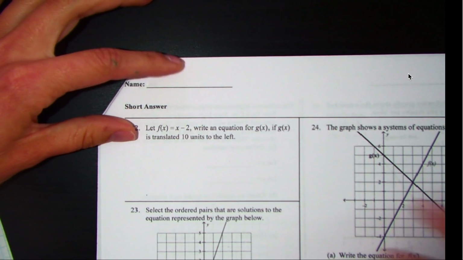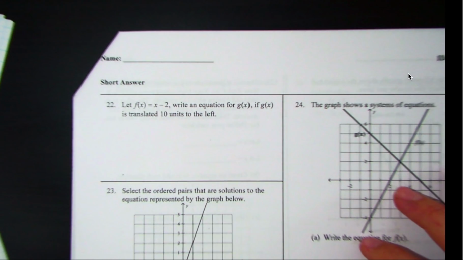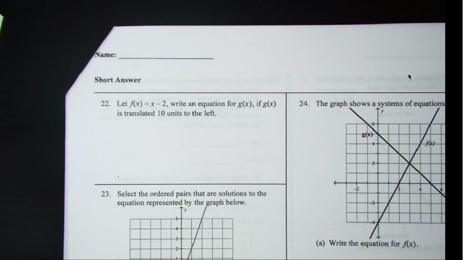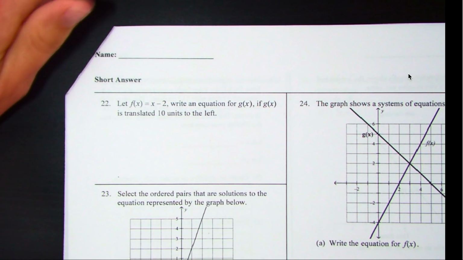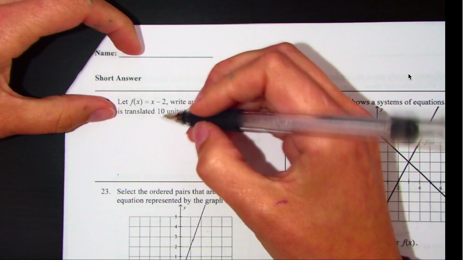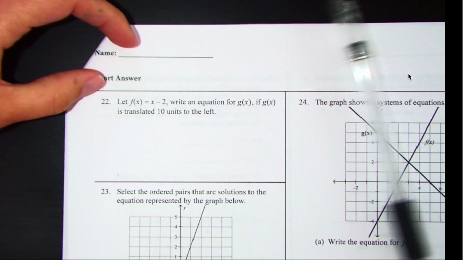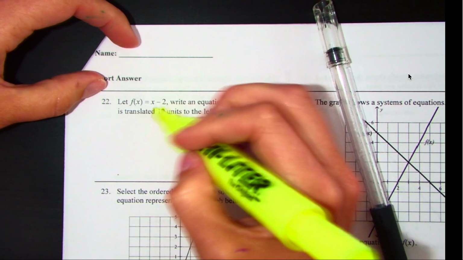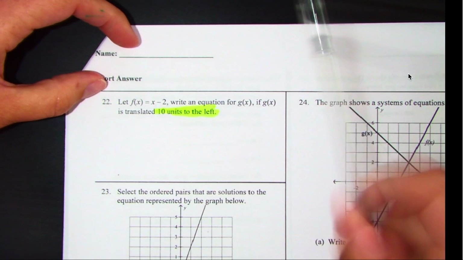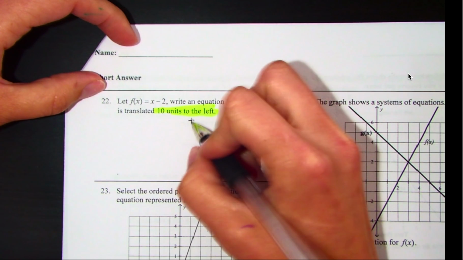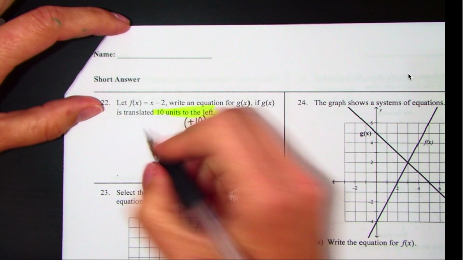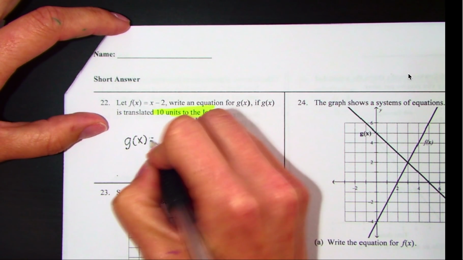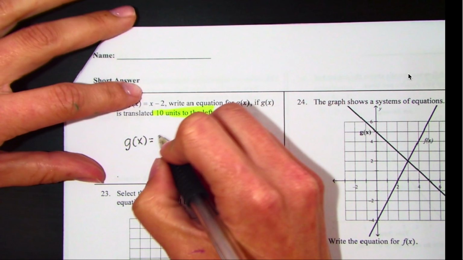22. We're going to let f of x be x minus 2, and we're going to write an equation for g of x if g of x is translated 10 units to the left. So I'm going to show you both ways. I'm going to show you algebraically, and then I will show you on a graph. So I'm going to need to understand that 10 units to the left tells me inside parentheses, I'm actually going to be adding 10 inside parentheses. So far, in our f of x function, there is no parentheses, so we can go ahead and add in our own.